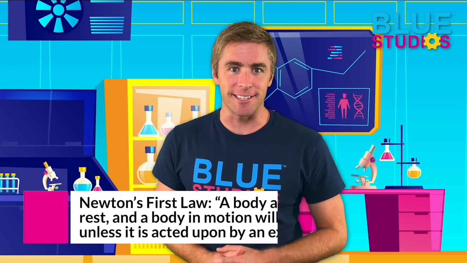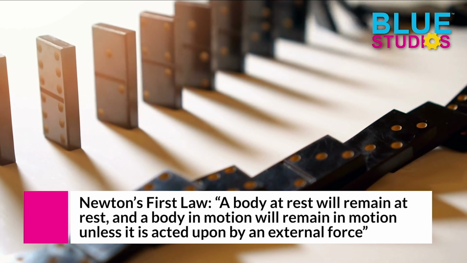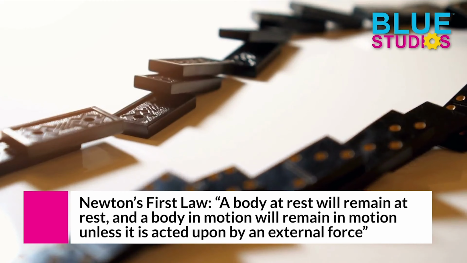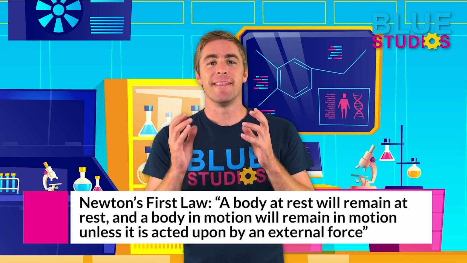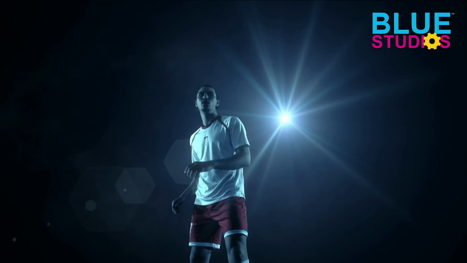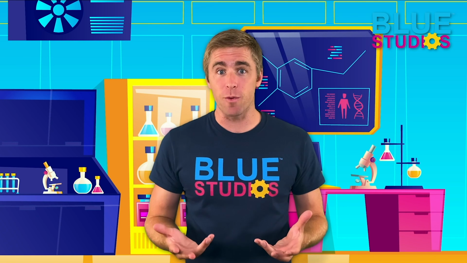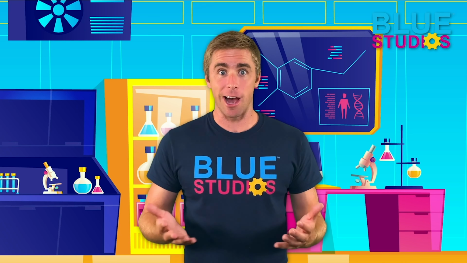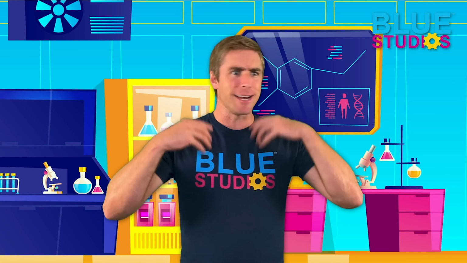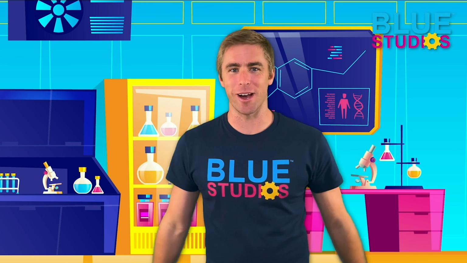The first law states, a body at rest will remain at rest, and a body in motion will remain in motion unless it is acted upon by an external force. This law tells us that things don't just move on their own. A baseball will stay still until someone throws it, and a soccer ball won't move until someone gives it a kick. The first law also tells us that things don't just change direction on their own. Like, for instance, a curve in the air. The baseball doesn't have a mind of its own. This is the first clue to answer our question.